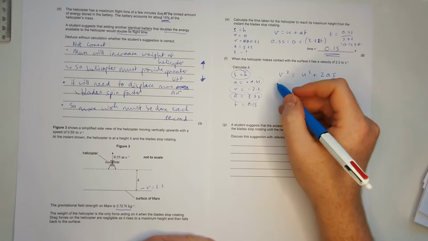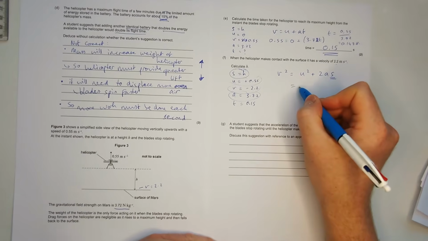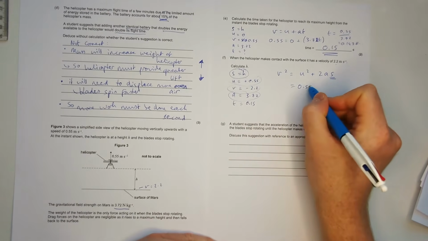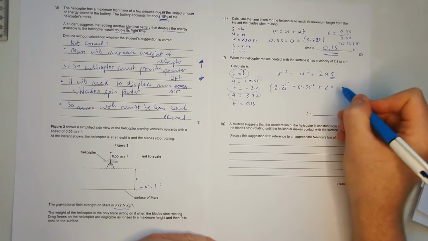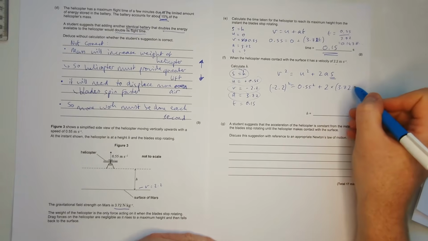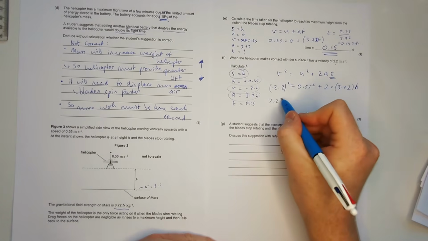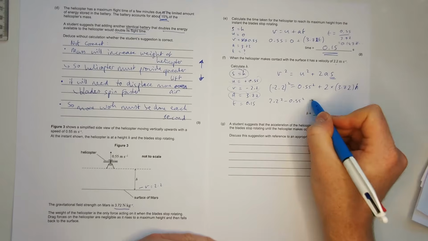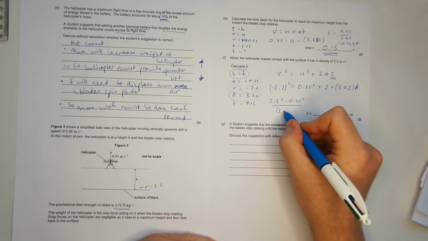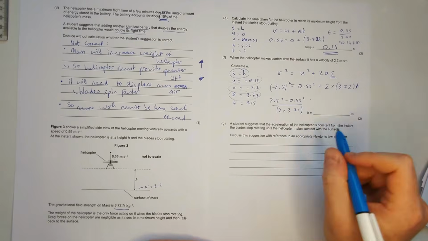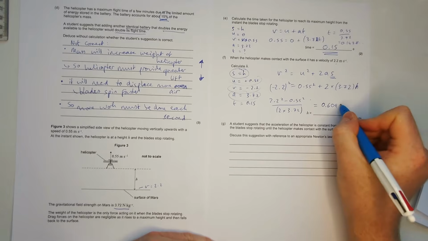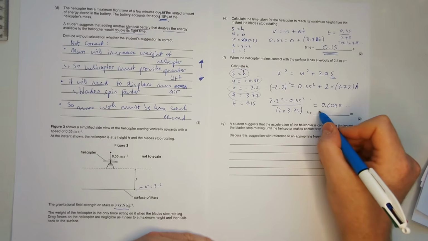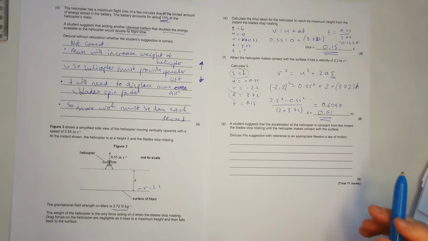So we know the initial velocity is 0.55. Again, this is why the signs don't matter, because we're squaring them anyway. So 2.2 squared equals 0.55 squared plus 2 times 3.72 times s, or the height, I'm going to call it here. So then we do 2.2 squared minus 0.55 squared, and then divide the whole thing by 2 lots of 3.72. And if we do all that, we should get a height of 0.6098, etc., which again we'll do to 2 sig figs, which is 0.61 meters, which sounds reasonable for our drone.